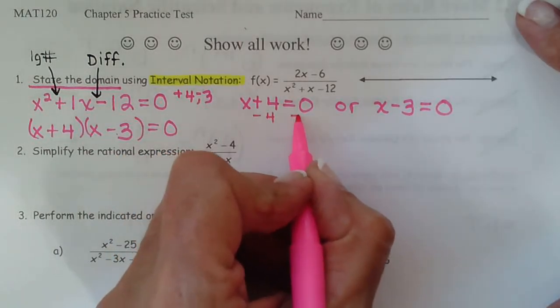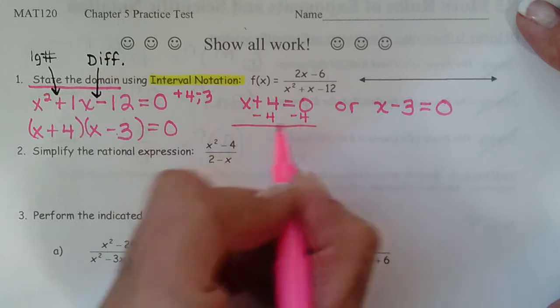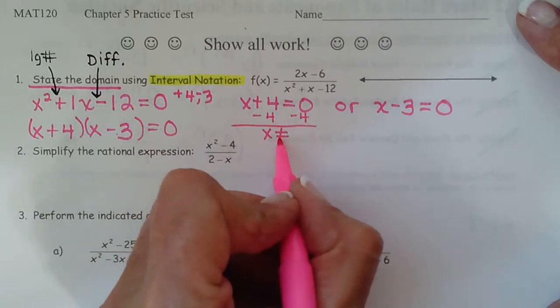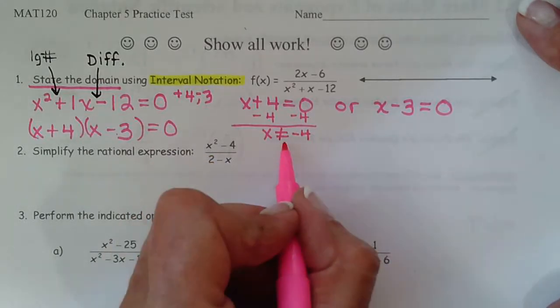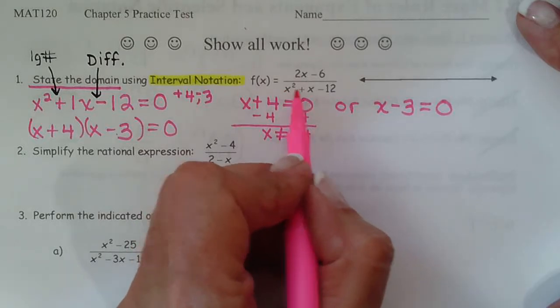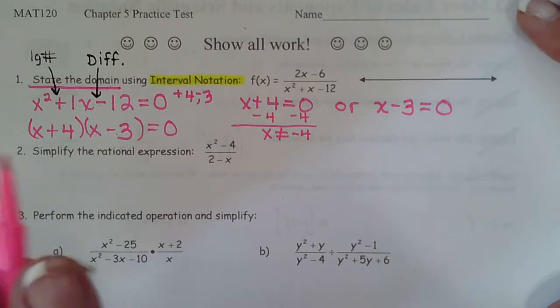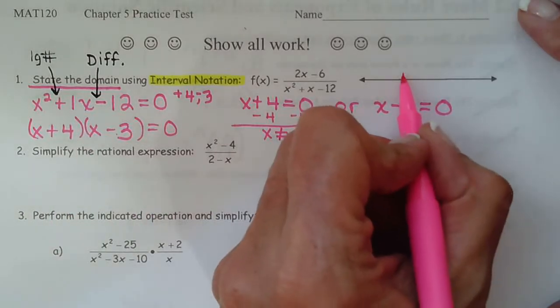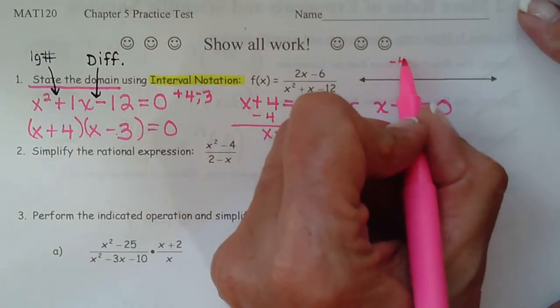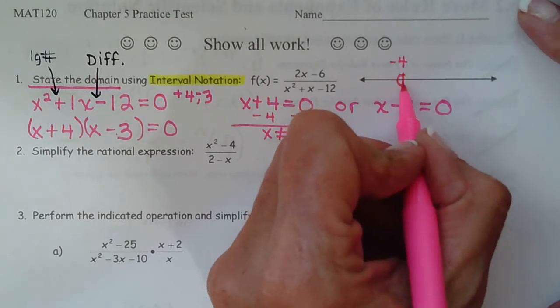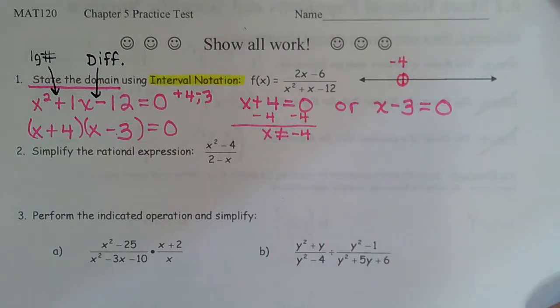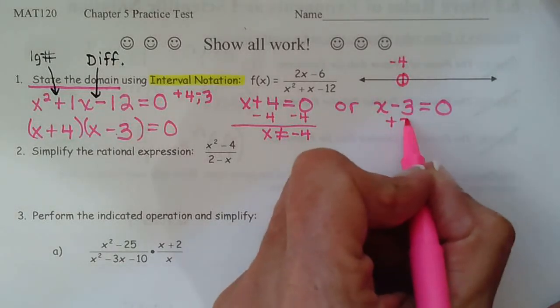So subtract 4, subtract 4. So x cannot equal negative 4, because if I put negative 4 in, 16 minus 4 is 12, 12 minus 12, I get 0 in the denominator. So I know negative 4 is going to be my first restricted value. So I put a big circle there to show negative 4 cannot be one of the values for x.